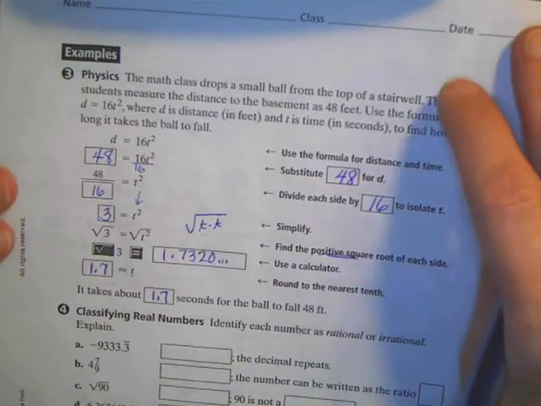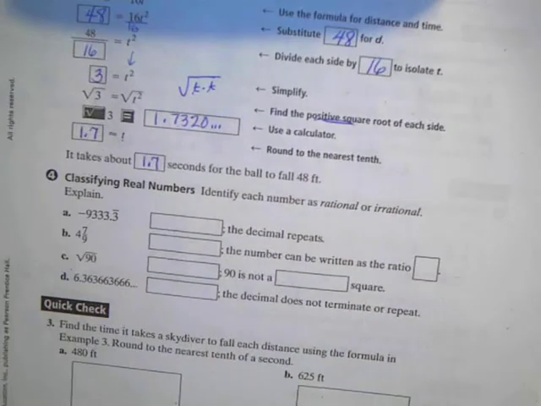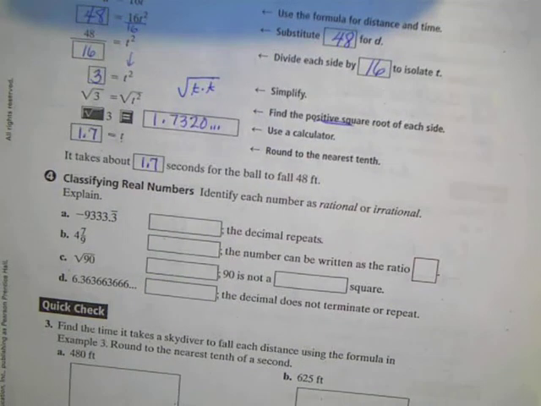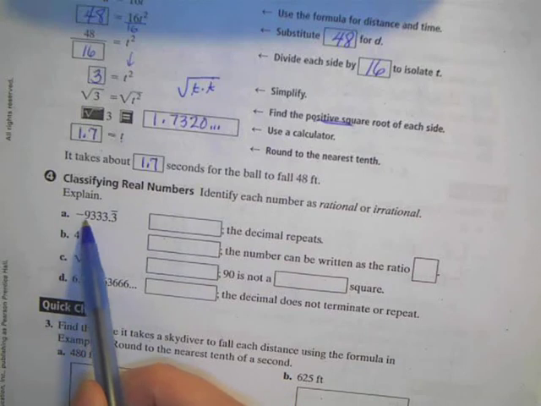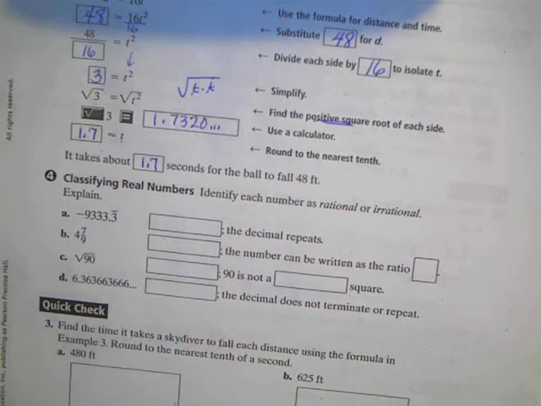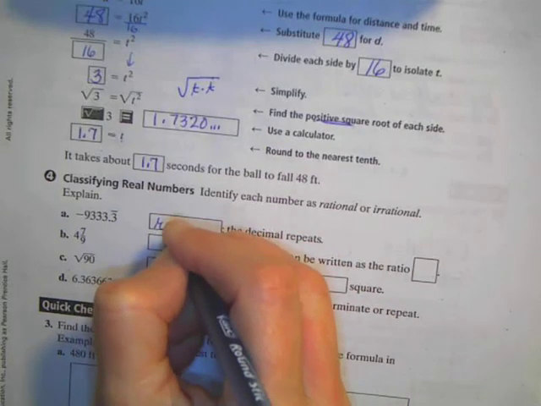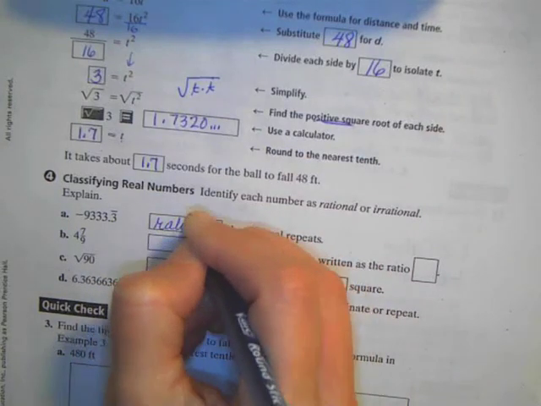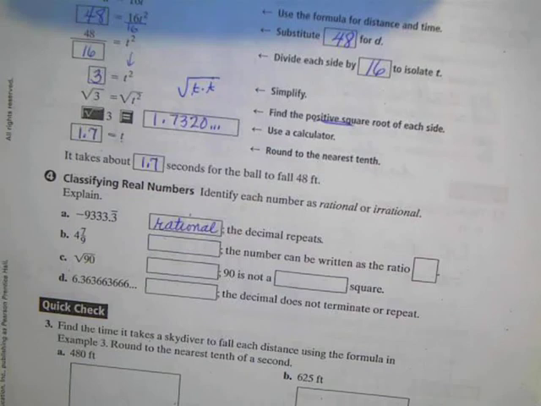Okay. And lastly, we want to classify real numbers. Identify each number as rational or irrational and explain. Okay, my first one is negative 9.333, 3 repeating. This is a rational number because the decimal repeats. And if you'll remember back in chapter 2, we showed a way how we can turn that into a ratio. So since I can do that, I can go ahead and write this as a rational number.